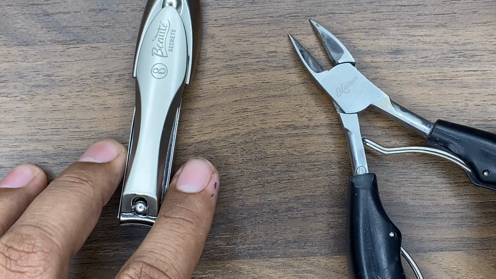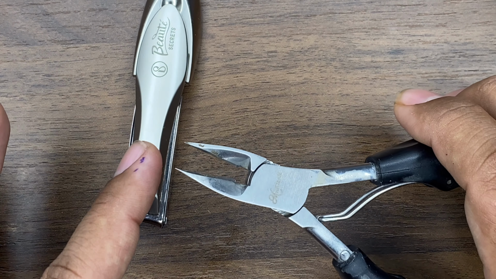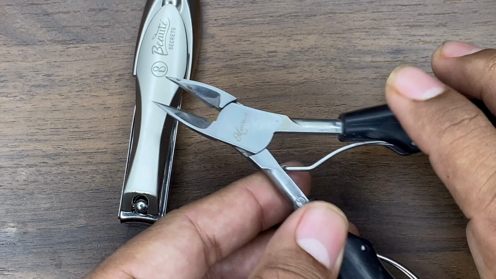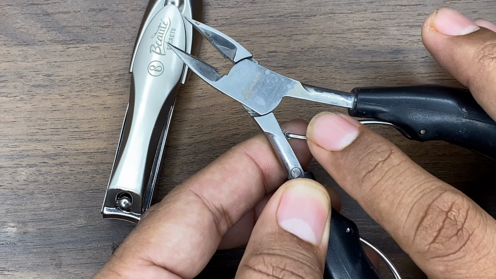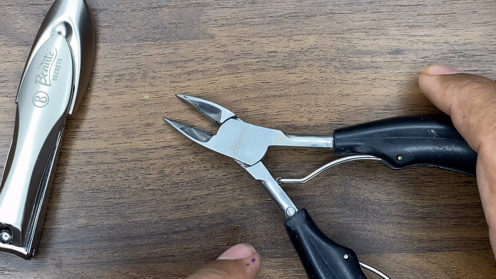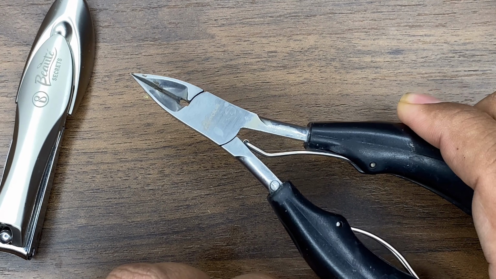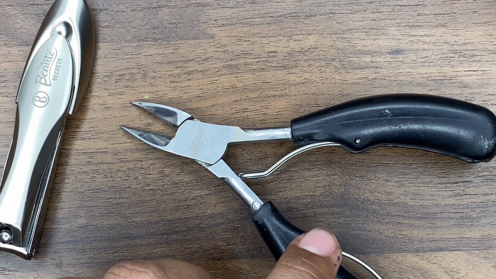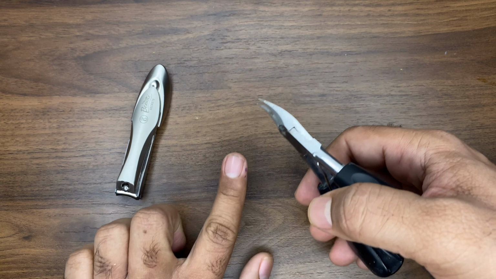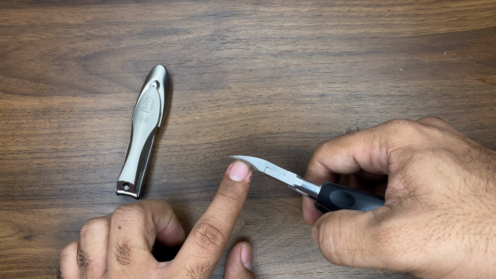Another important instrument is this nail trimmer, which has a very sharp end, and it's the most useful instrument, I can say. We can even get two springs here, which will retract the handle, so it will just act as a spring. This is a very helpful instrument to trim the nail in a straight fashion.